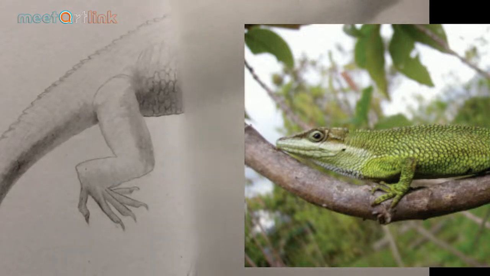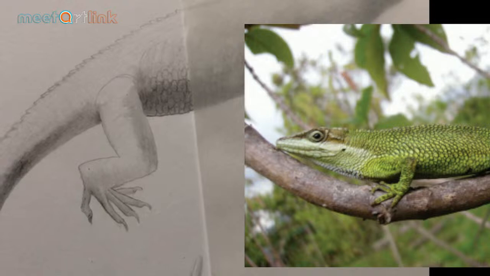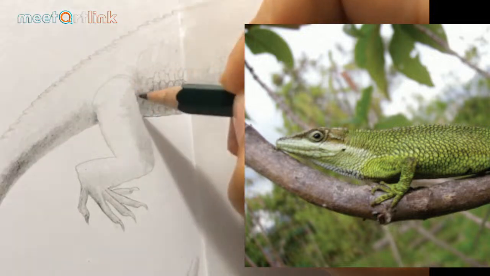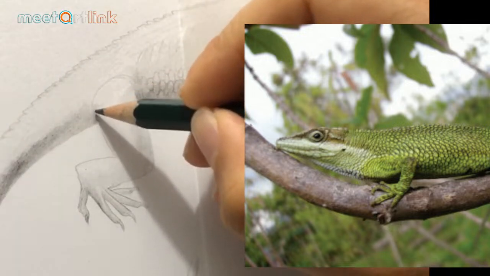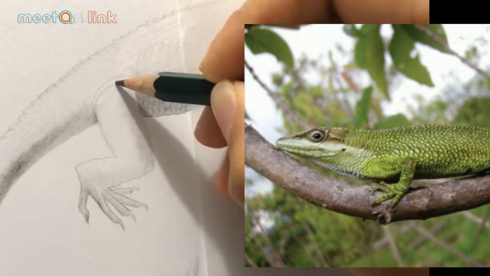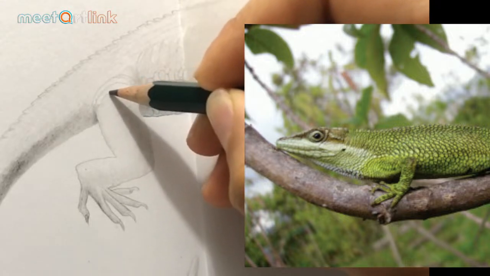I have my transparent paper here, so I'm not smudging my graphite all over. And we're just gonna start with these lines that are gonna kind of indicate to us where the scales are going. So I did this on my other side, and what I did was giving it already some texture, something like this.